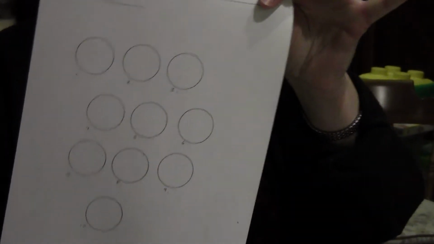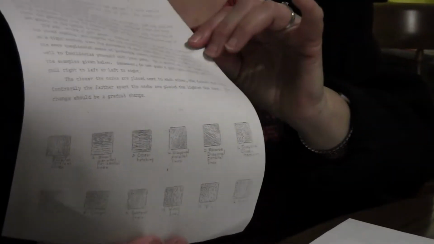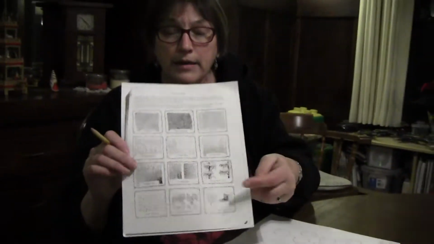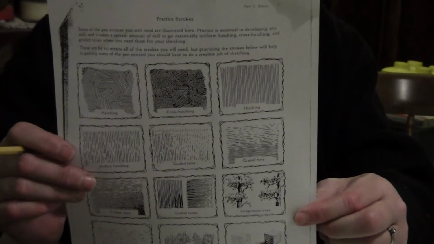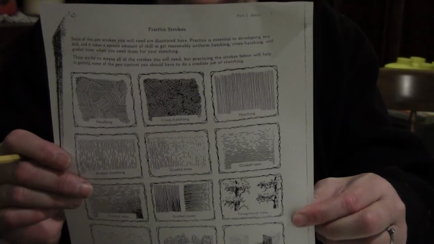If you pick up your packet in the next few days, you will find several things in your packet. One is a worksheet like this, and one is a pen and ink sheet that has different sample textures and values down here, and other sample textures and patterns with pen and ink and ways of making value on the back. If you don't pick up your packet, then hopefully you all have a sheet of printer paper left from last semester.